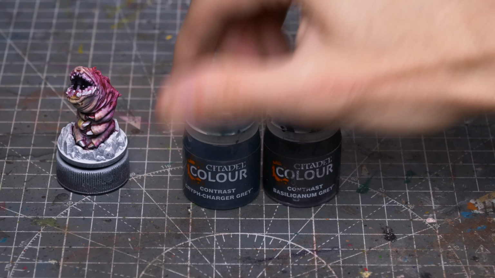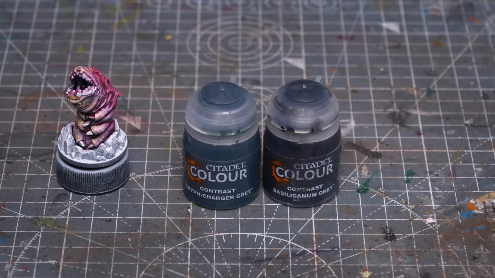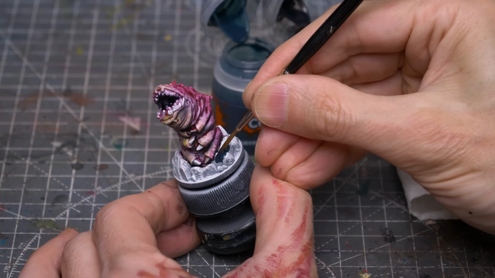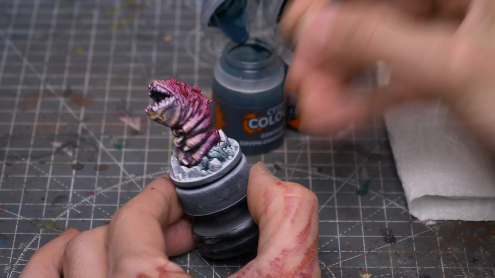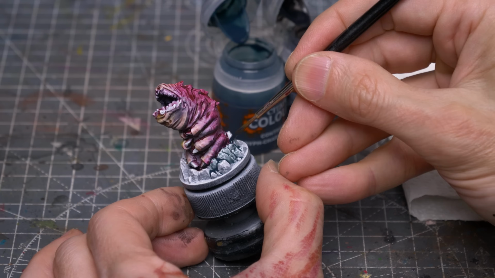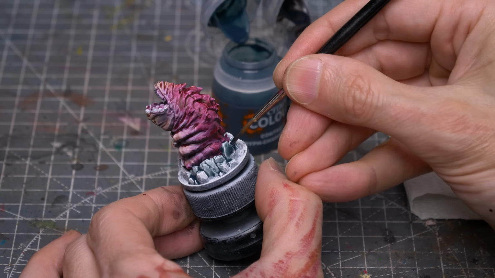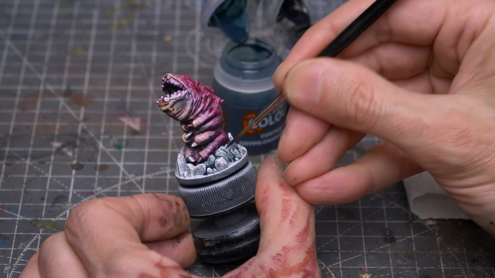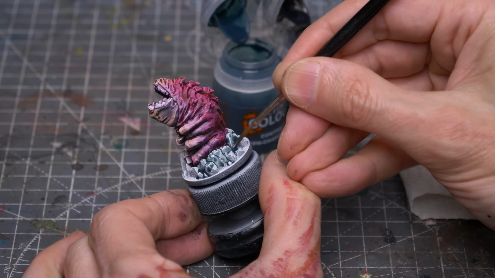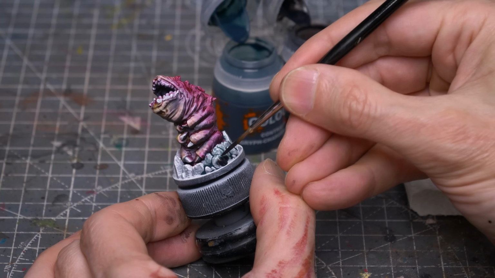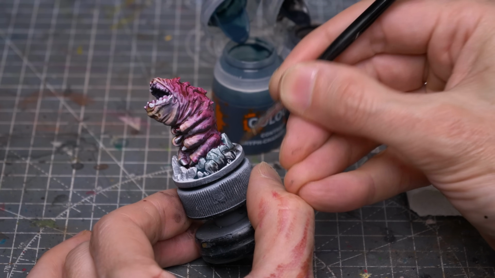And to give them some colour, I'm using some Gryph-Charger Grey and some Basilicanum Grey. I'm first applying some of the bluish Gryph-Charger Grey, focusing on the upper half. And then some of the darker Basilicanum Grey just at the base of the rocks.